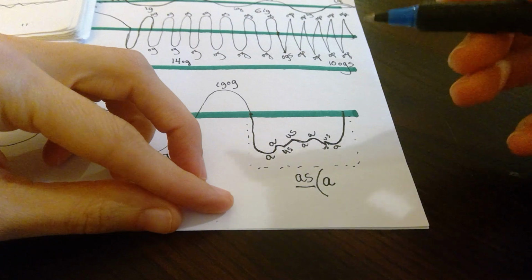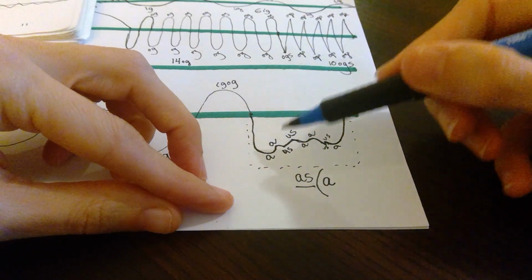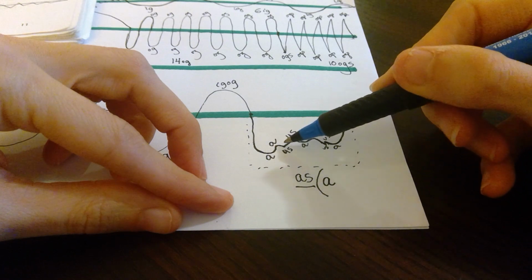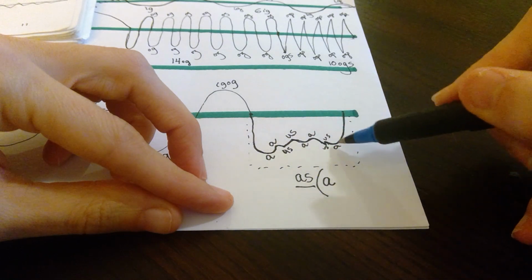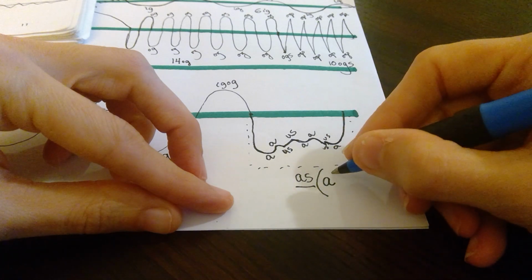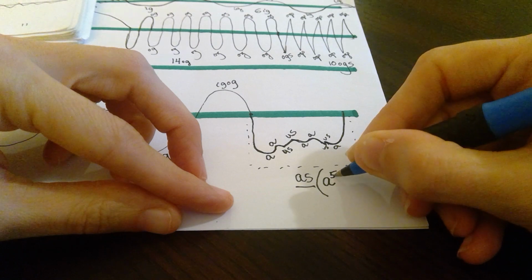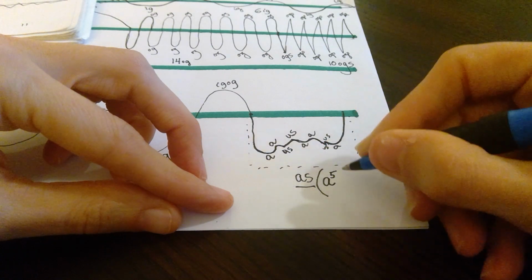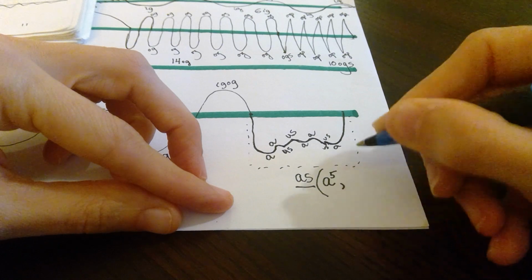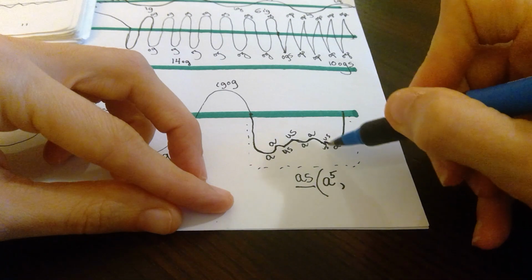And how many A's do we have total in this box? We have 1, 2, 3, 4, 5. So in an exponent, we write that there were 5 A's contained by this AS. That takes care of all the A's. We also said there were some US's, or little starting stoppings.